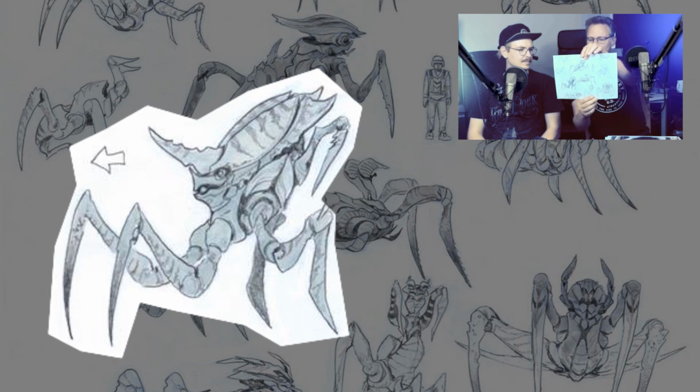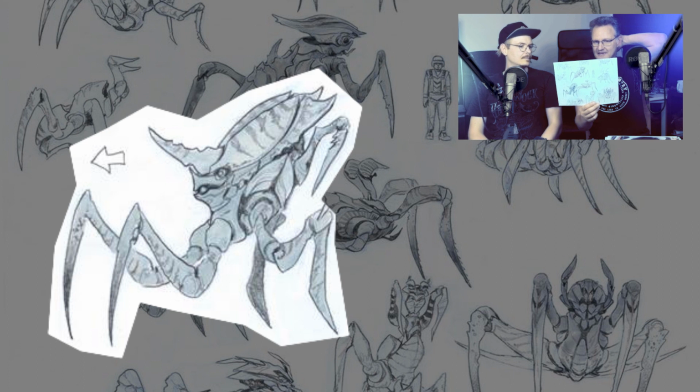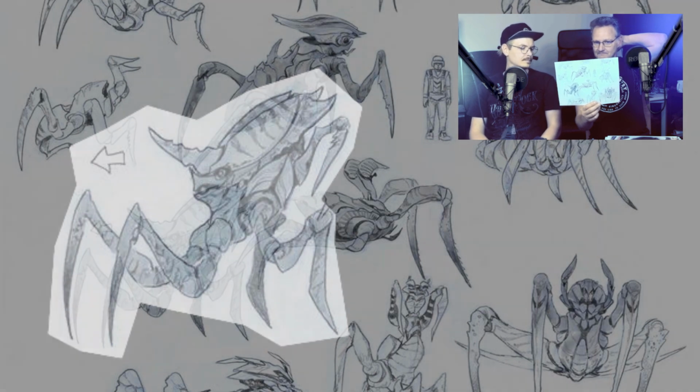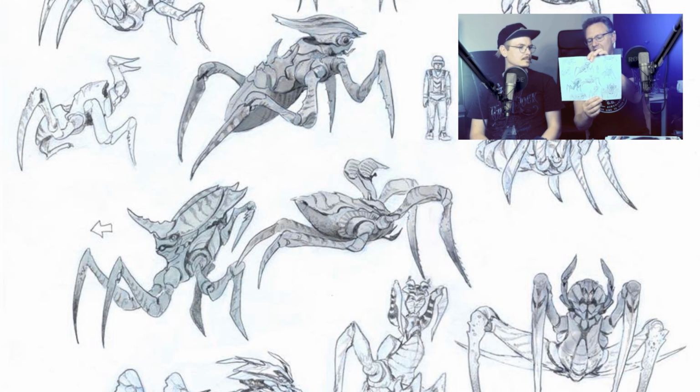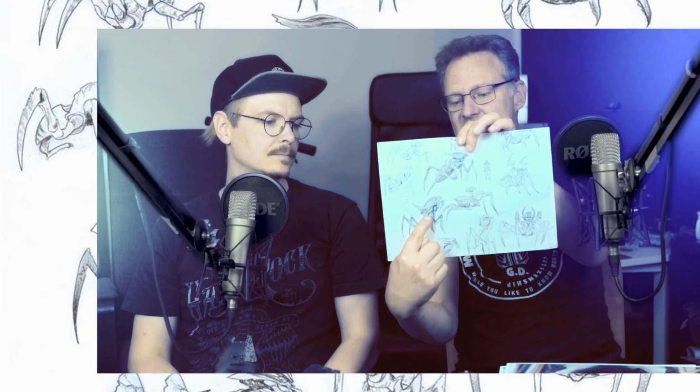I chose it because I was thinking about whether it is possible to create this bug life-sized, and I would like to have a human in it. Here you see I drew a human in it.